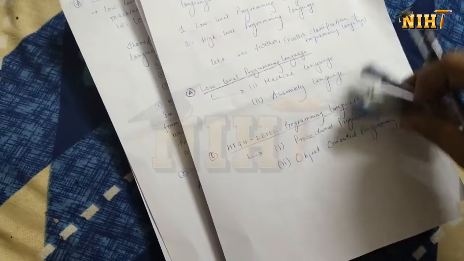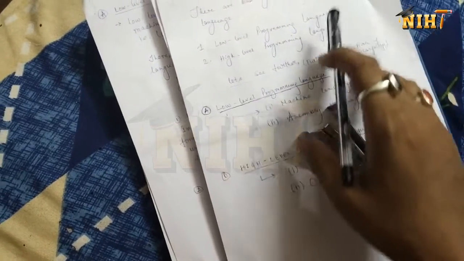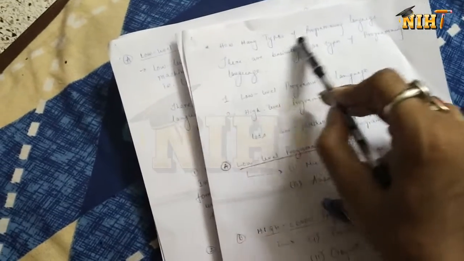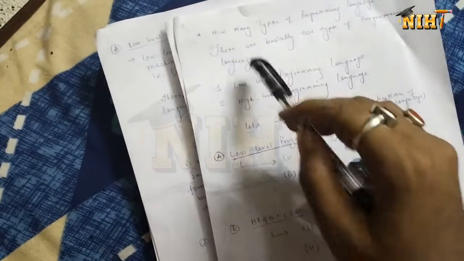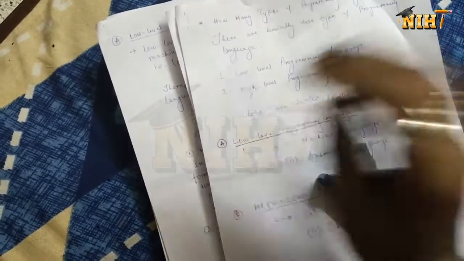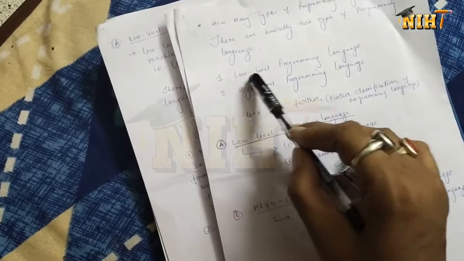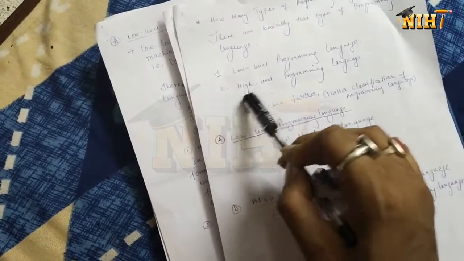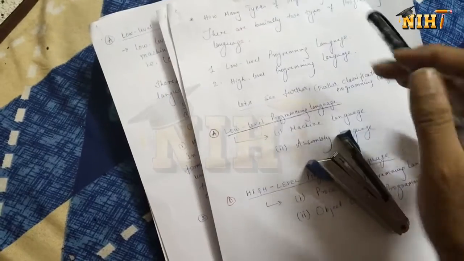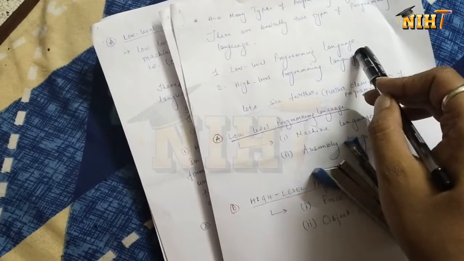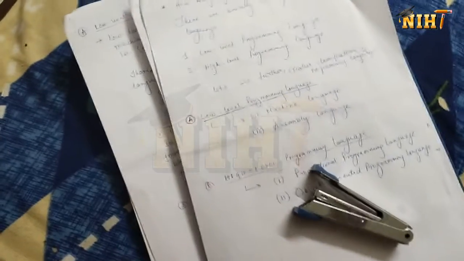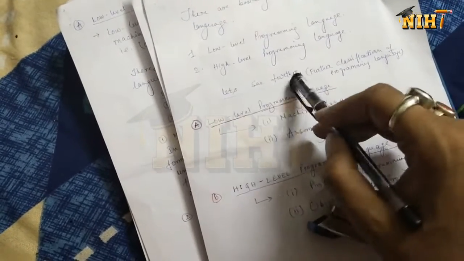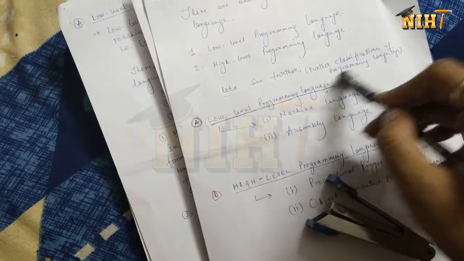The next topic is: how many programming languages are there, or how many types of programming languages are there? There are basically two types of programming language. One is low-level programming language, another is high-level programming language. There are two types. Let's see further classifications of programming languages.